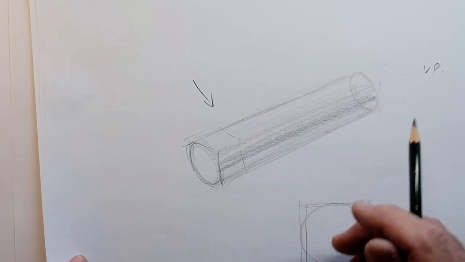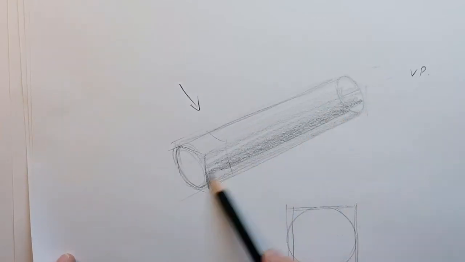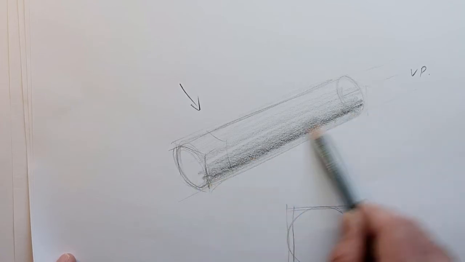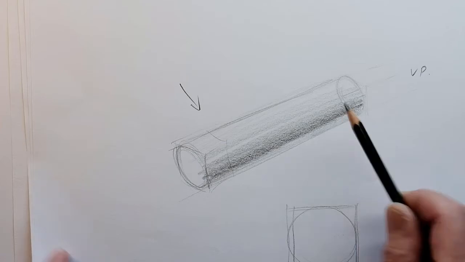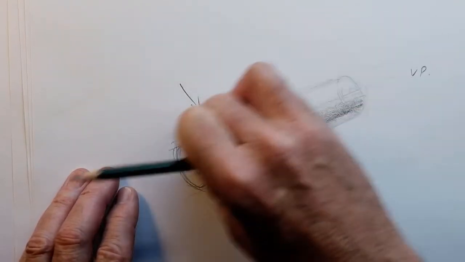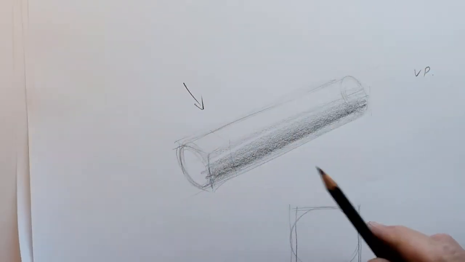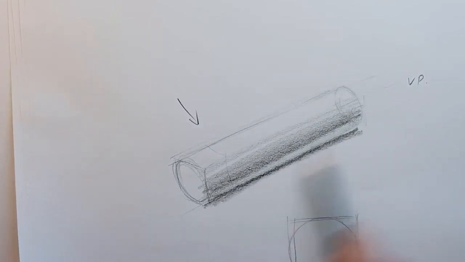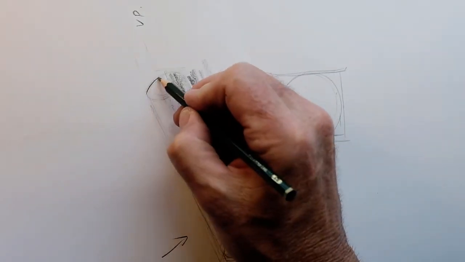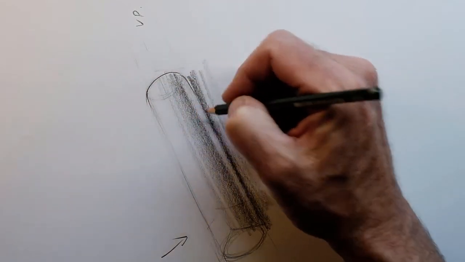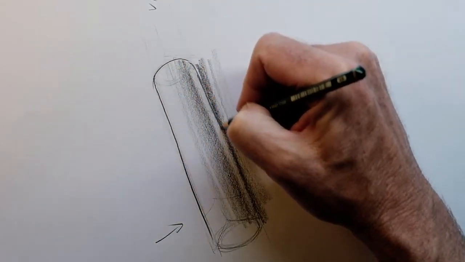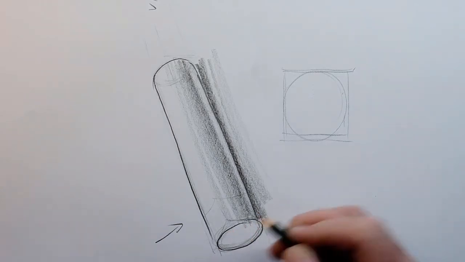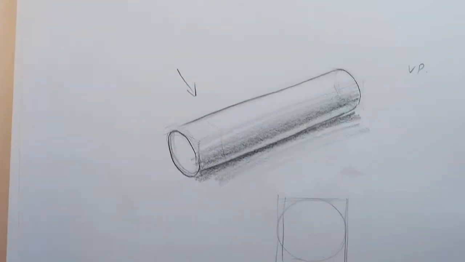Light's coming from one side. There's going to be a shadow, a core shadow, the darkest part of the shadow, which will be on one half, or part of one half. There'll be a kind of a highlight on the other half, and then there'll be a cast shadow. Right, and that's roughly a cylinder. I'll just do a quick edge to it to show you. Right, that's roughly a cylinder.